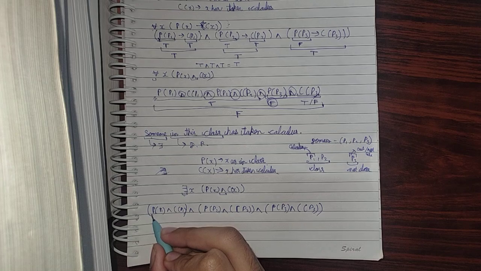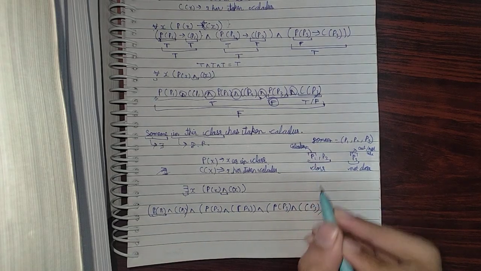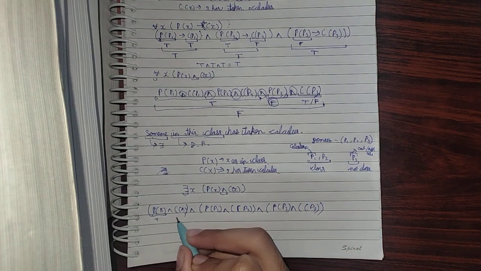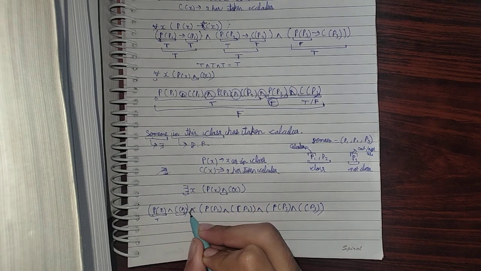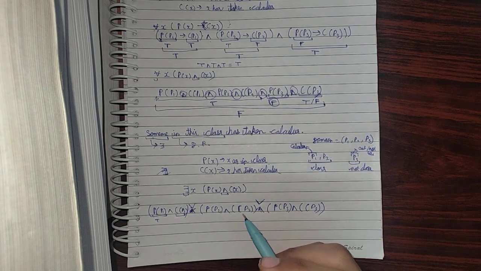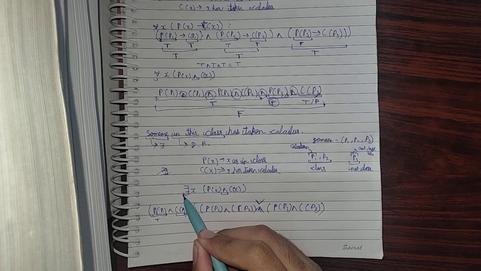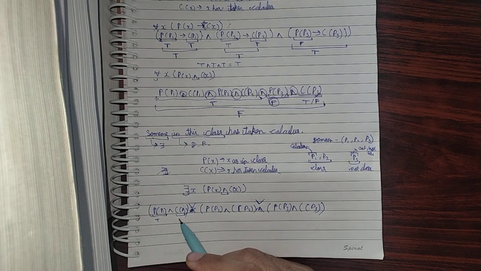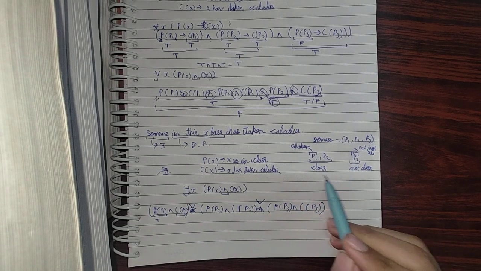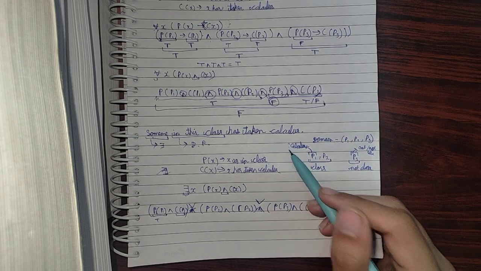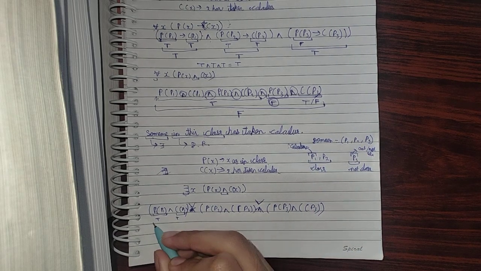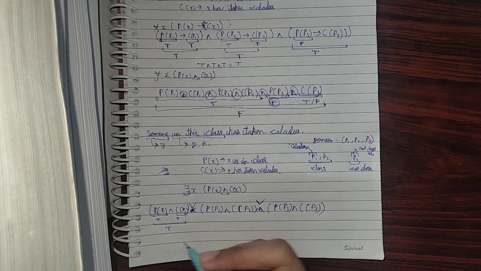P of P1 is obviously true because P1 is in class, and that was an or instead of an and because over here there exists is being used. C of P1, that is P1 has taken calculus, we have assumed is true. So the whole thing gives true.